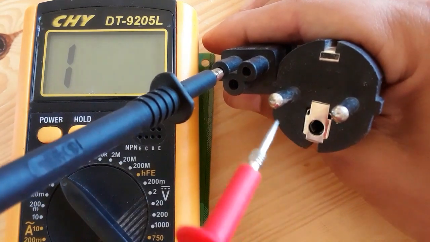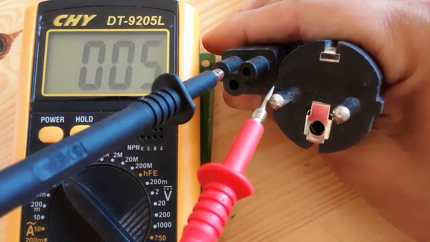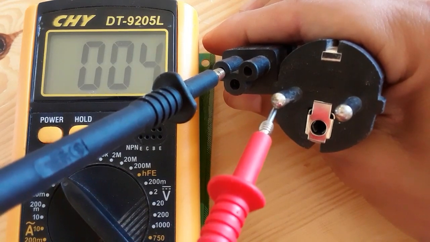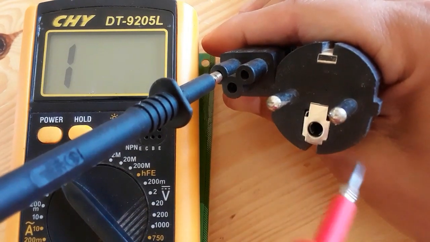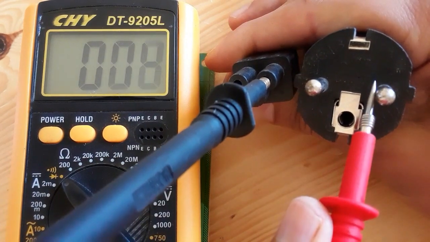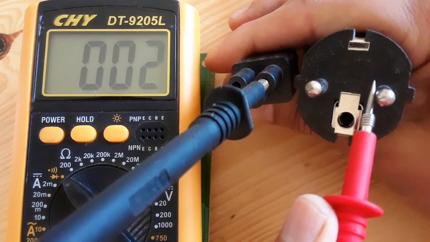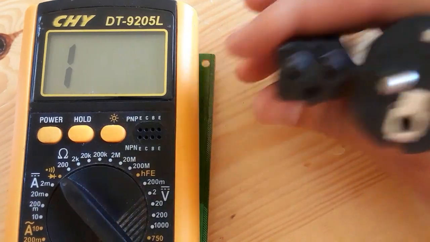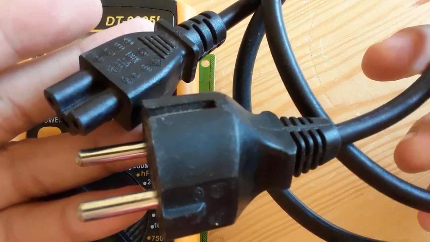We should find 0 ohm. We have about 0 ohm. Okay, means this is good also. Let's check the other cable. Here also we have a low resistance, 0 ohm. So means this cable is a good cable. Okay, this is a serviceable cable.